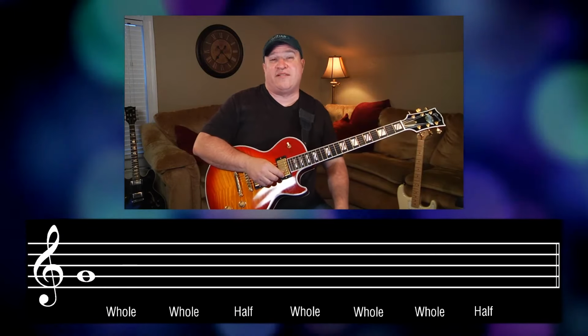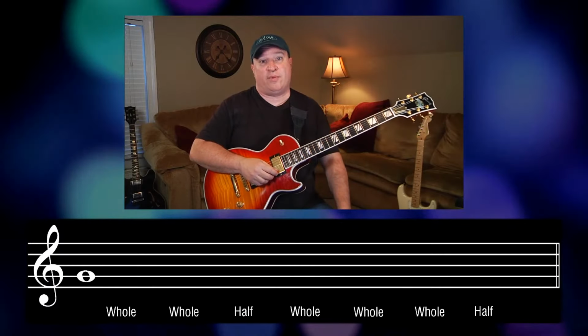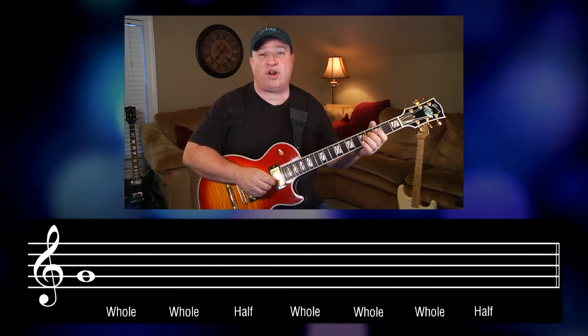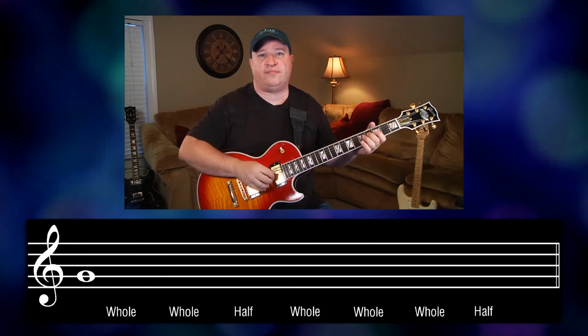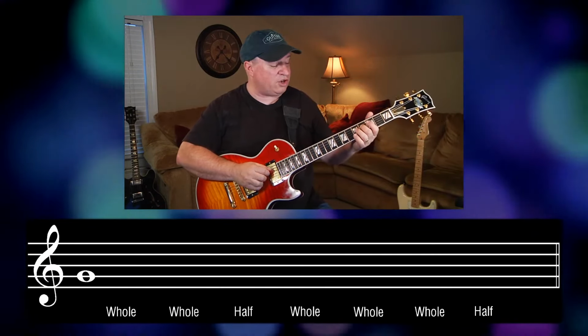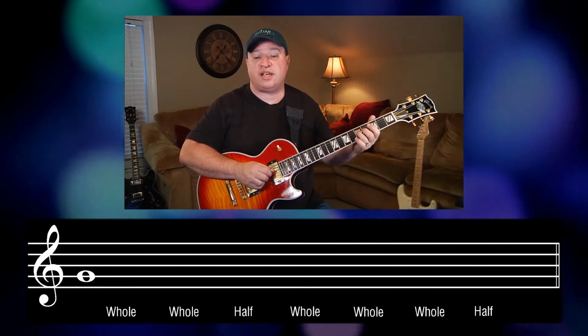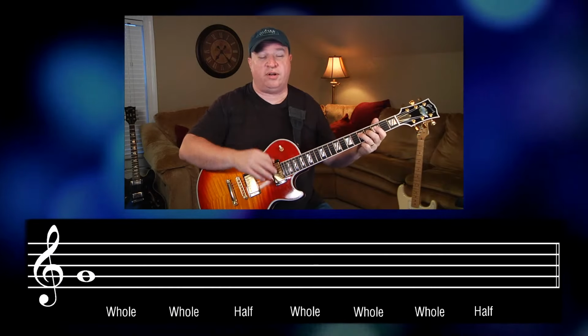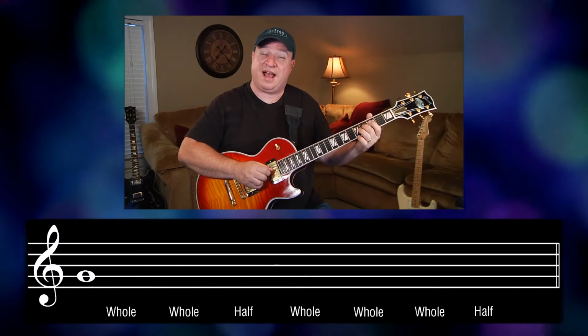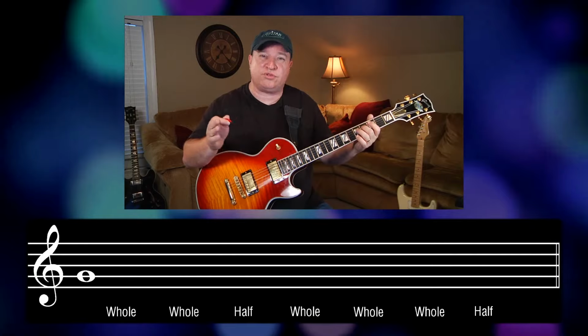So that becomes an F sharp for that last whole step. All right, so now I'm standing on an F sharp, and I need a half step from an F sharp. Well, a half step from an F sharp would be a G. Okay, an F to a G is a whole step, but now I'm not on an F. I'm on an F sharp, so I'm closer to that G.